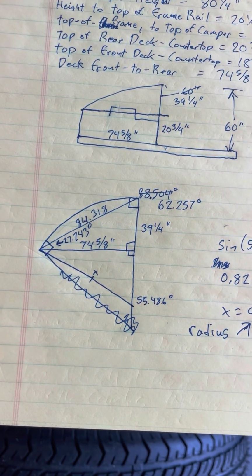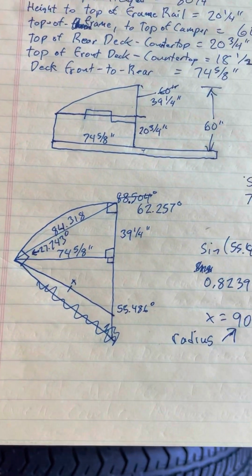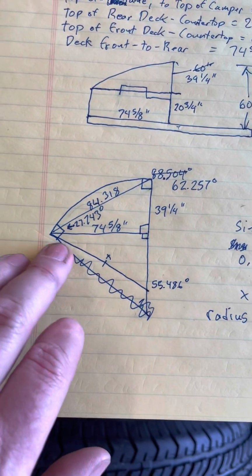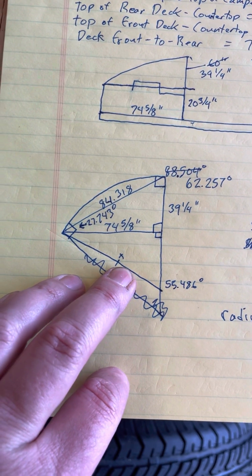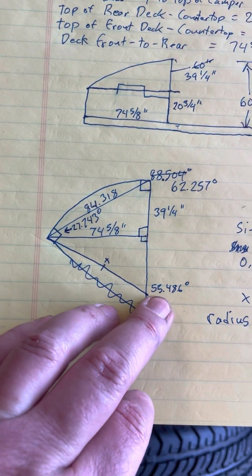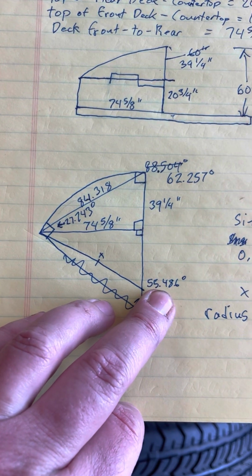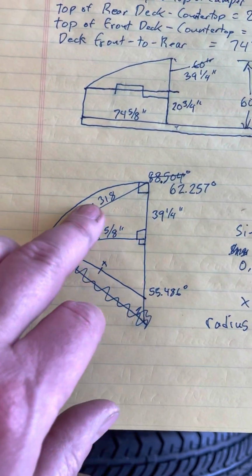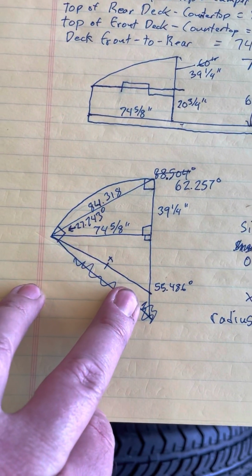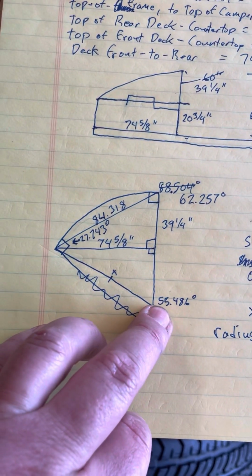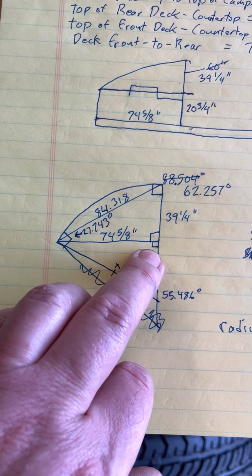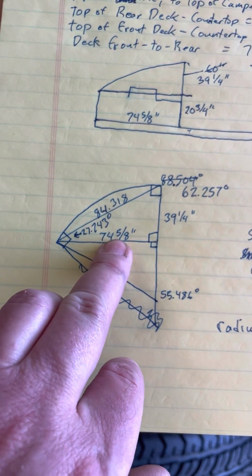I sat here and scratched my head for a while trying to figure out how do we calculate our radius, and I finally said, okay, that means that we've got 55 degrees roughly remainder in our triangle. So that tells us what that angle is. Now we know we have a 90-degree angle here, and we got that number here.